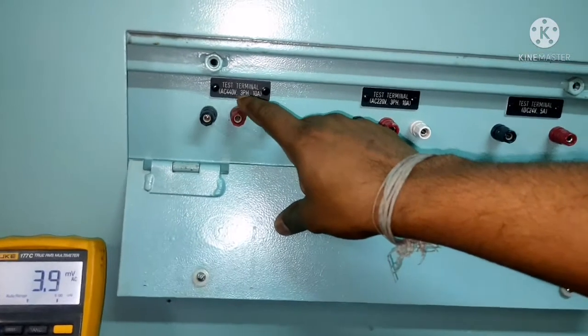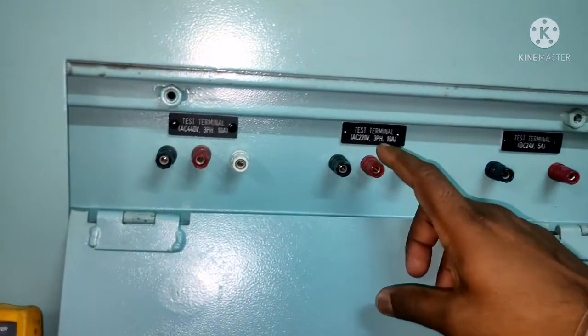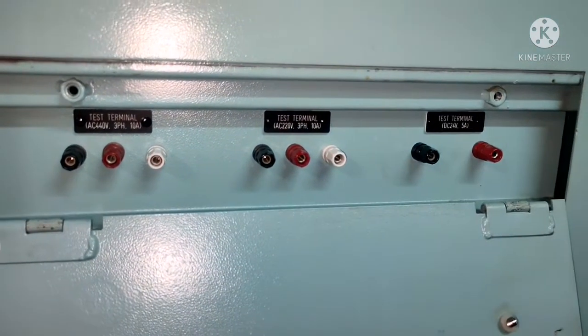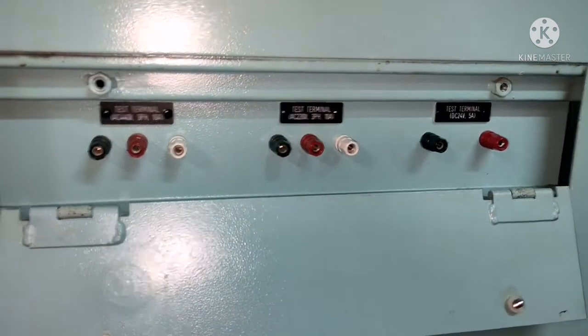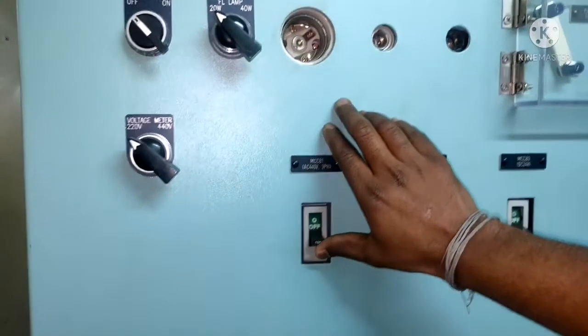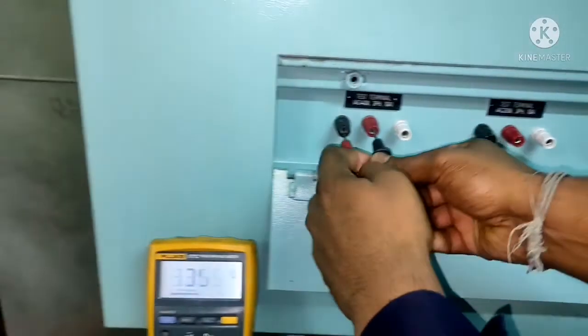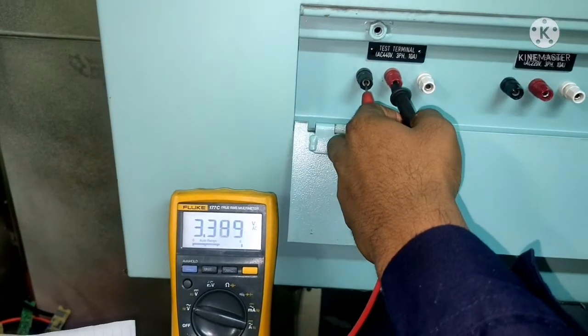You can see this is AC 440, 3 phase, 60 hertz and 10 amps, and the next test terminal is AC 220, and next is DC 24 volts. So we will do the checking for all of them. Now I have to switch on the breaker, but before switching on, I will show you the voltage which is available in the terminal.